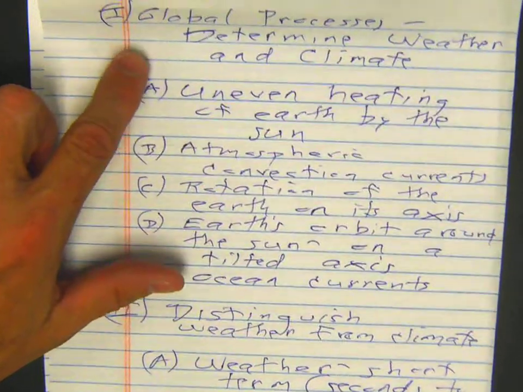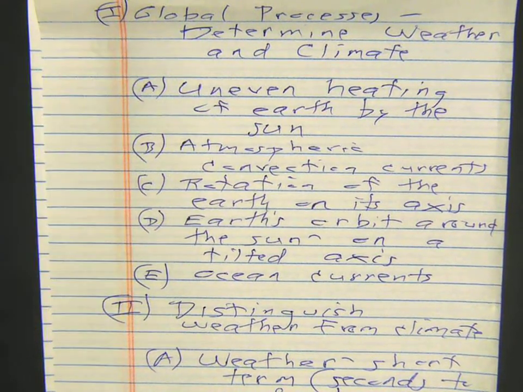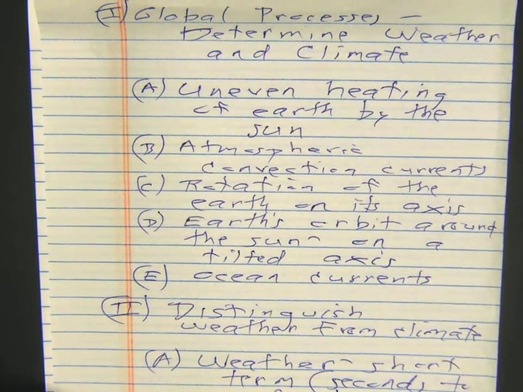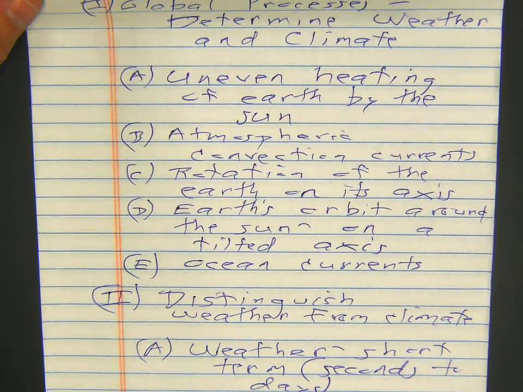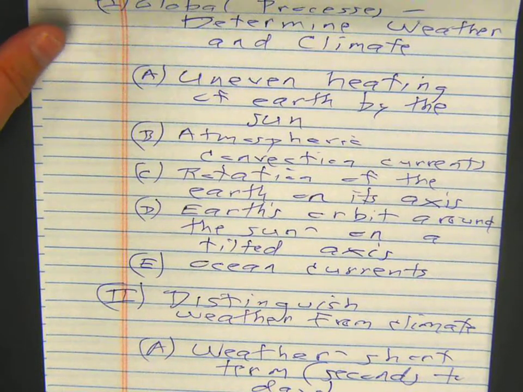We're talking about global processes that basically determine weather and climate for our planet: the uneven heating of the Earth, atmospheric convection currents, the rotation of the Earth on its axis, the Earth's orbit around the sun on a tilted axis, and also the ocean currents. All these have a significant impact on weather and climate. Weather, again, being short-term, climate being long-term.